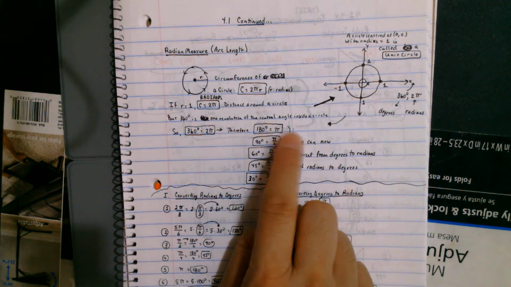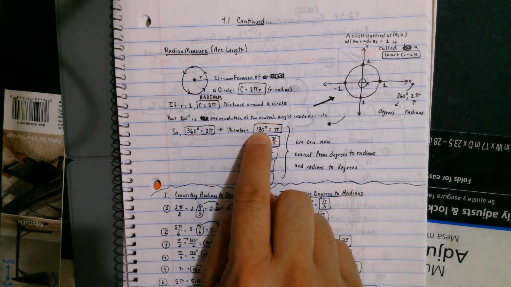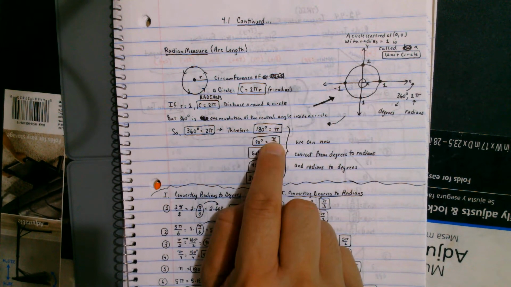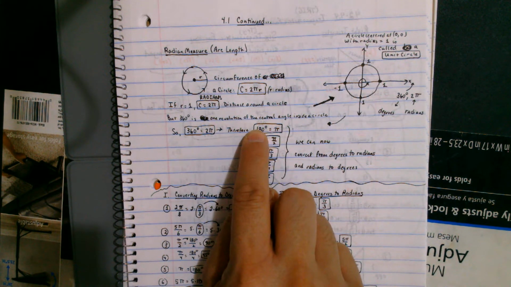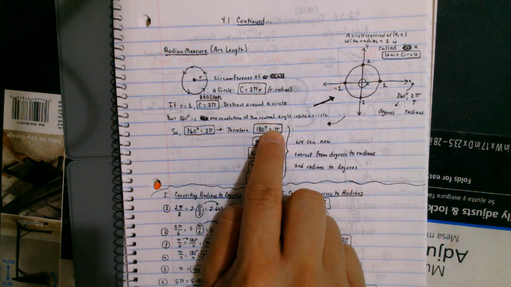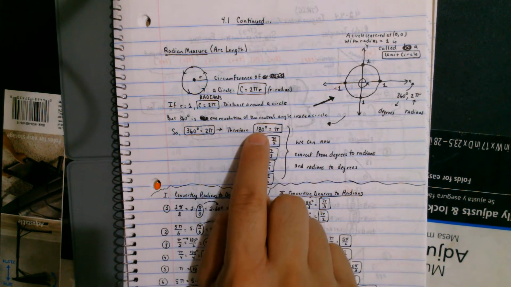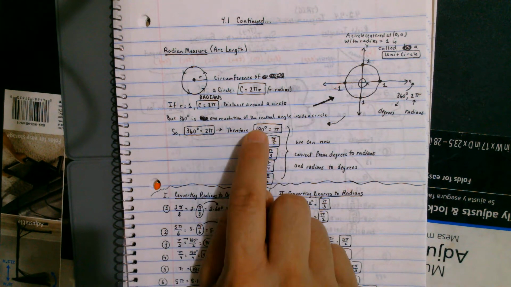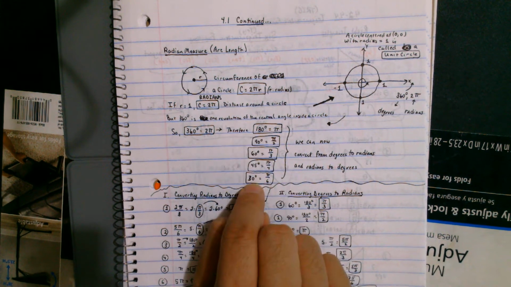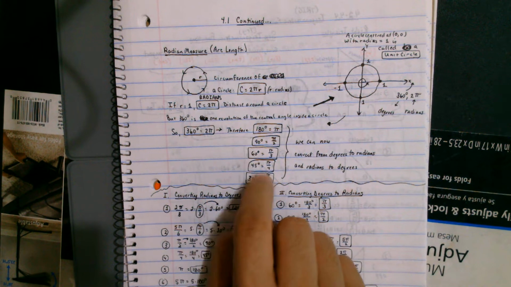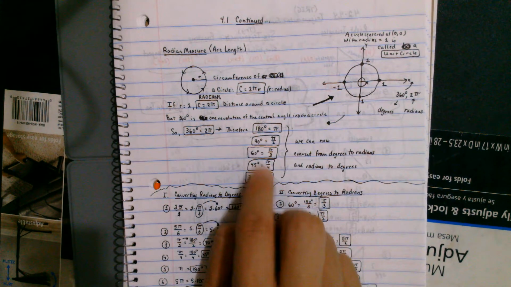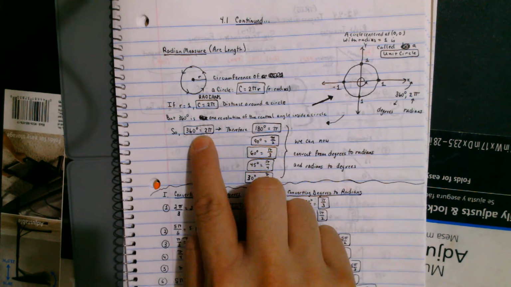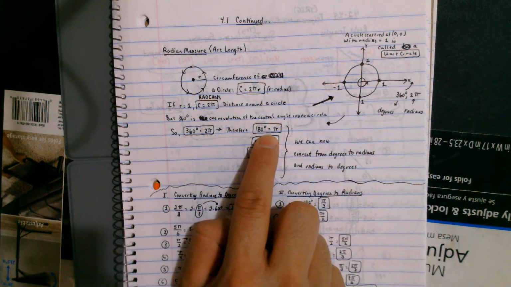So 180 is just pi. If you take half of 180, that's half of pi. If you take a third of 180, that's a third of pi. If you take 1/4 of 180, which is 45, that's 1/4 of pi. If you take 1 out of 6 of 180, that's pi over 6. So all these equivalents hold. We tend to go with this one more often than not.